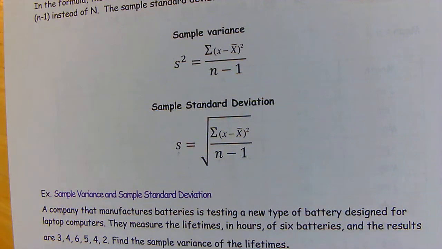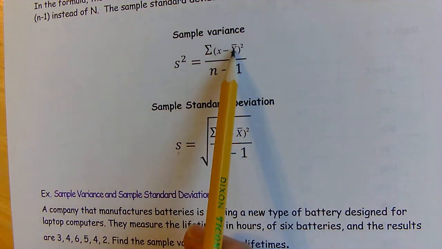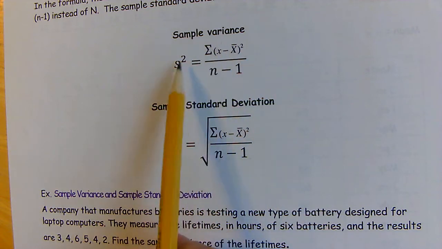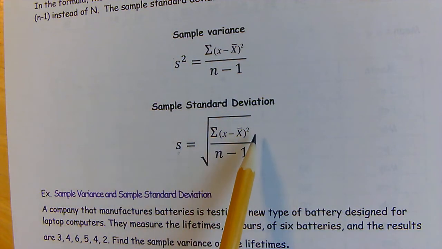All right, we're still doing standard deviation, but now we're doing it of a sample. It just means that the data that I'm taking it from is from a sample and it's not a population. So the notation changes a little bit. The x with a bar over it is a sample mean, s squared is sample variance, s is sample standard deviation, and we take one less than the sample size here.